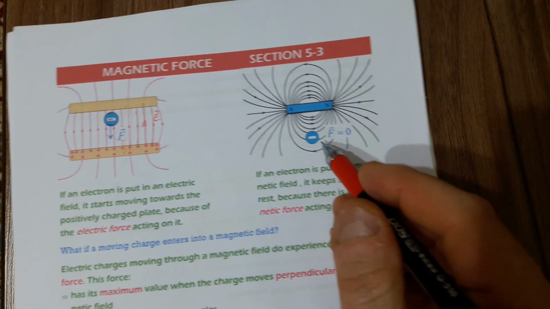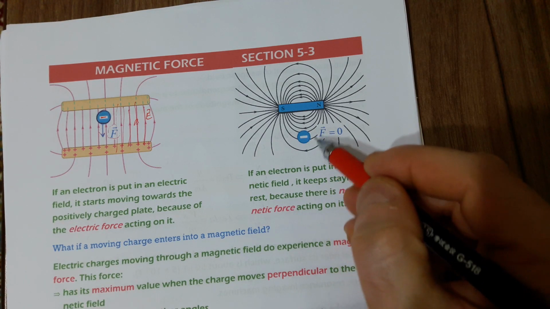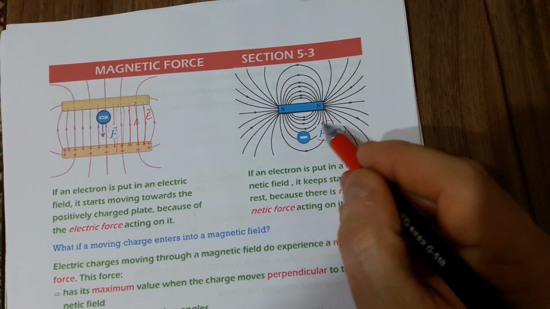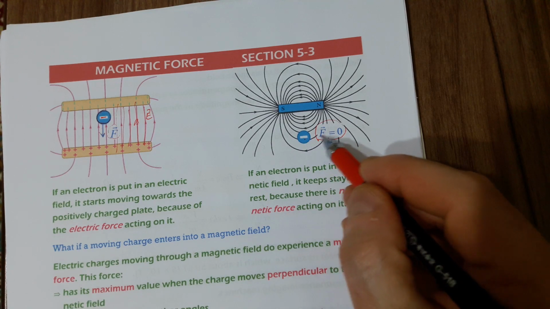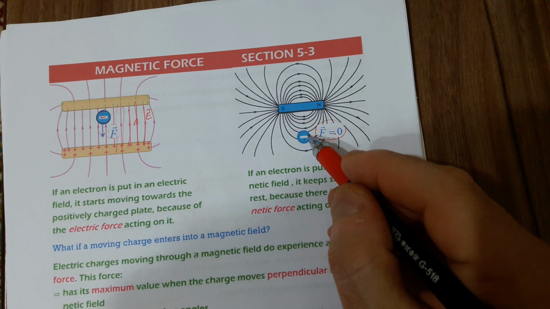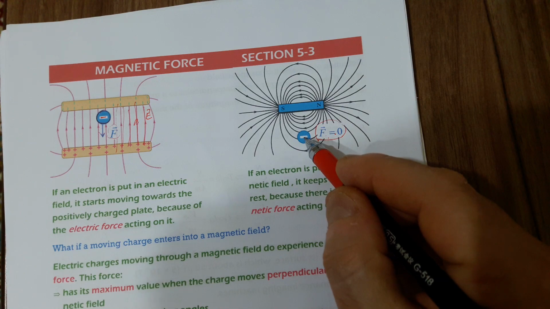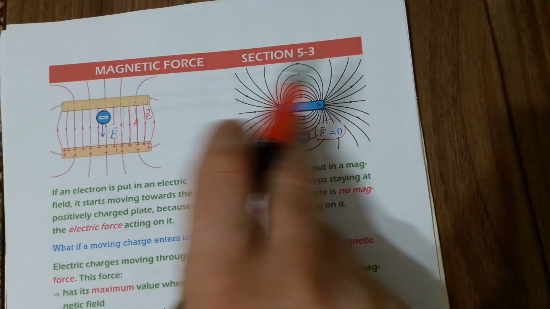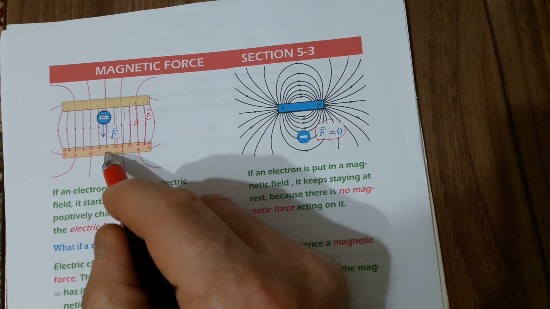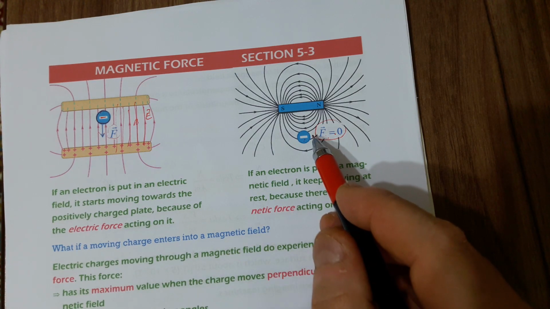However, we don't see the same thing for a magnetic field. If we locate the electron inside a magnetic field at rest, this electron will stay at rest. The net force, the magnetic force acting on the electron, will be equal to zero. If you put an electron inside a magnetic field at rest, this electron or proton, whatever, a charged particle will stay at rest infinitely. Then what is the difference between the magnetic field and electric field? An electric field can set a charge into motion, but a magnetic field cannot set a charge into motion.